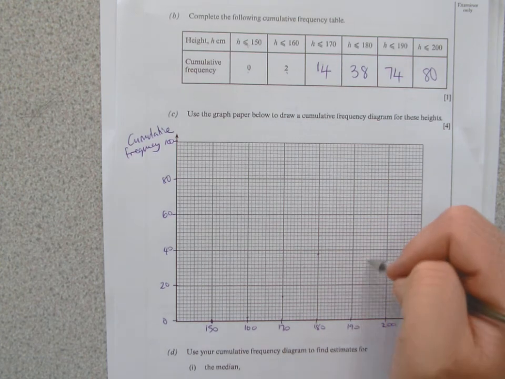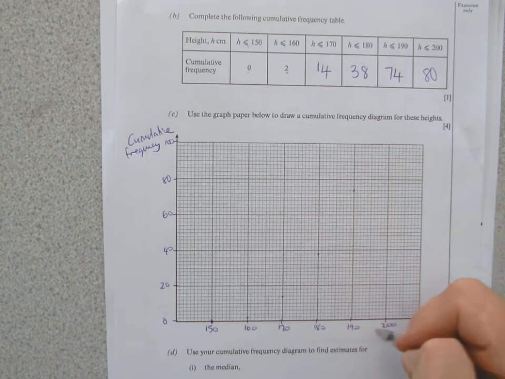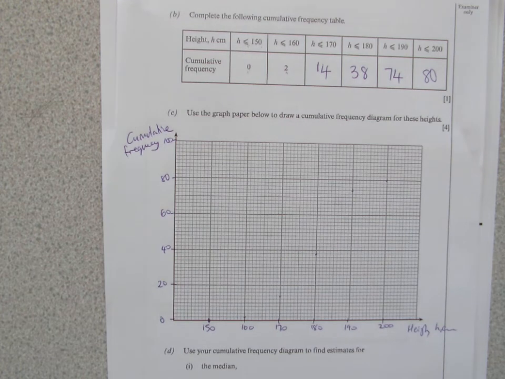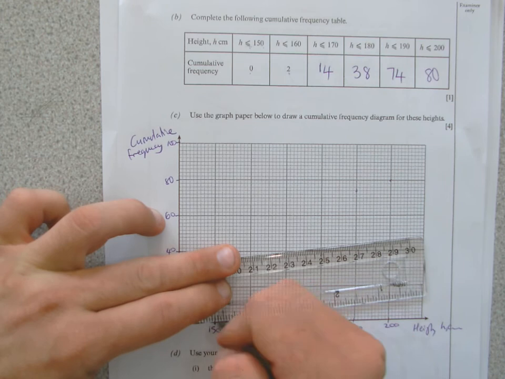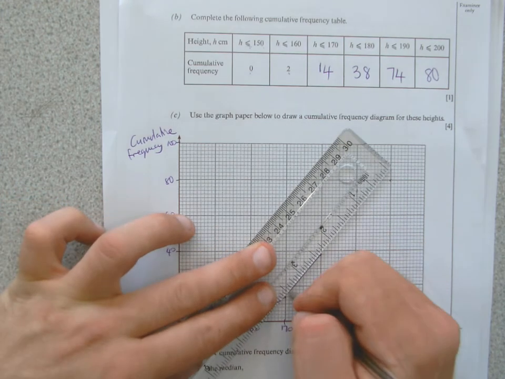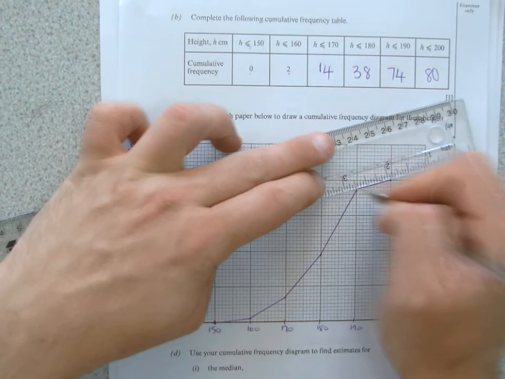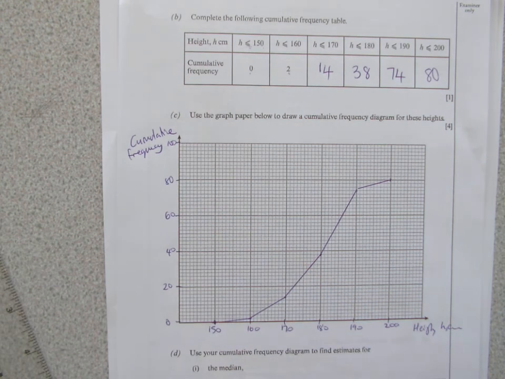At 190, we have 74, which is going to be here. 200 is going to be 80, which is going to be here. Okay, so we get our ruler, and we then need to join these points up to complete our cumulative frequency diagram. Of course, remembering axes must be labelled, scale consistent, and so on.